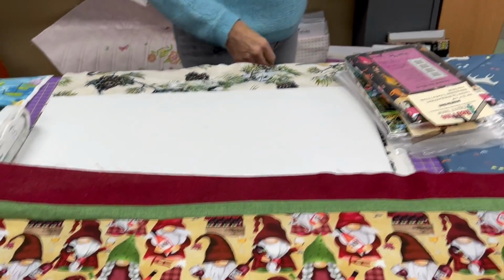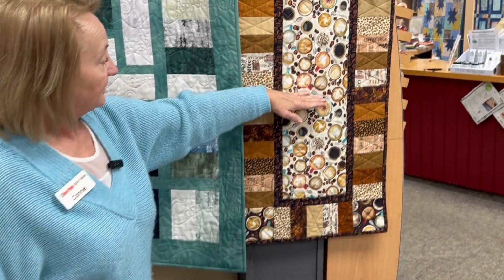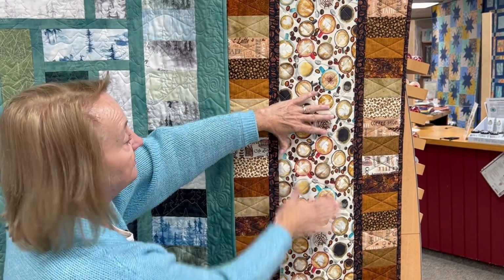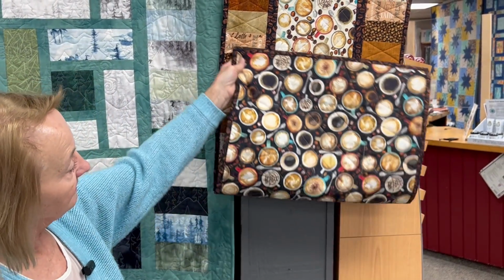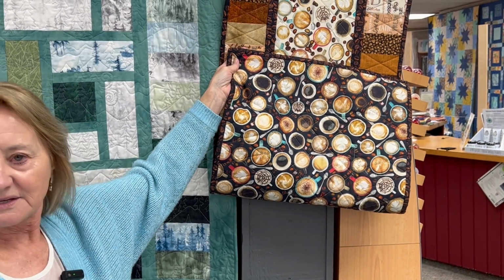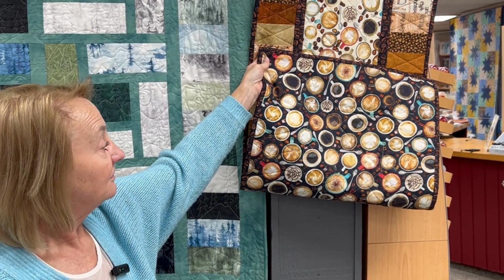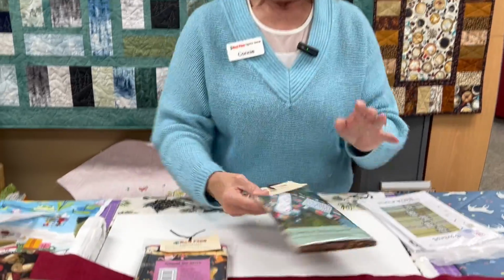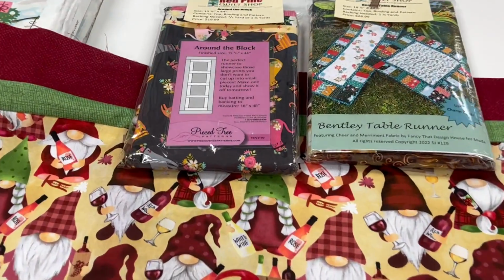I've got another table runner here with this larger print in the middle. If you were going to cut that up into small squares, you really wouldn't know what it was. So it has a lot more impact with the larger pieces. So a couple of them, these were the table toppers.